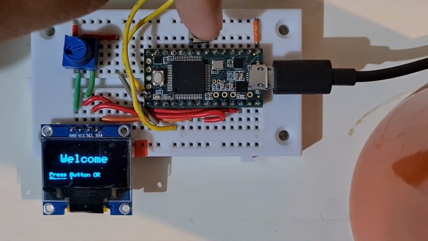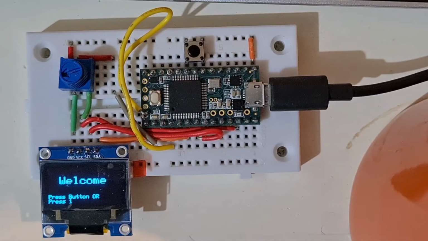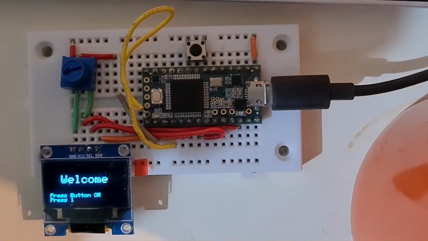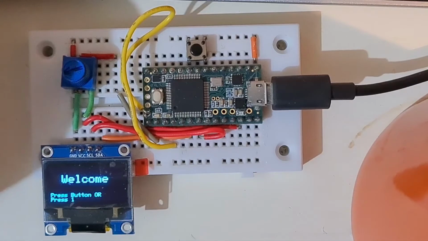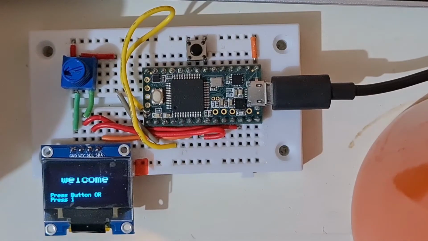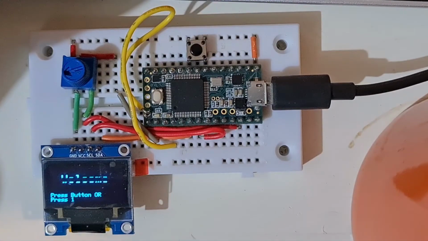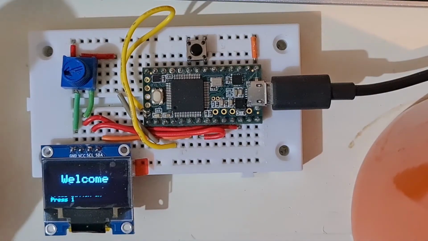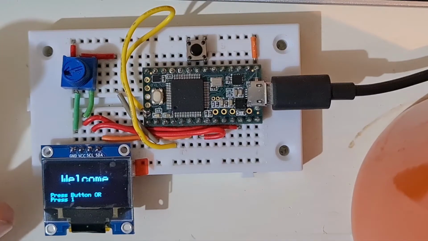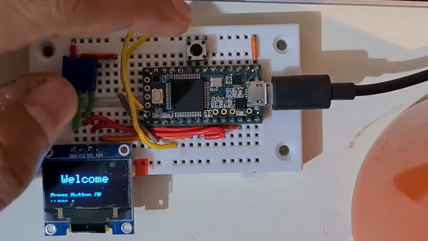First we can look into the system communication. This is the system that we are going to use: this is the Teensy board, this is the OLED, and this is the potentiometer, which we are going to use for selection and also for the oscilloscope. We also have a push button, which works the same way as the potentiometer. First we see the welcome window, and we can get to the next window by pressing the button or through the serial communication.